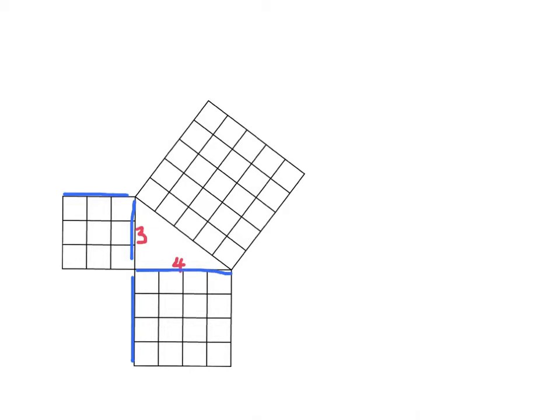Now we've discovered that this length across the diagonal right here was 5 units. And as you can see, if we were to go ahead and number all of the different units, we'd have 1, 2, 3, 4, 5, 6, 7, 8, 9. 3 squared is 9.